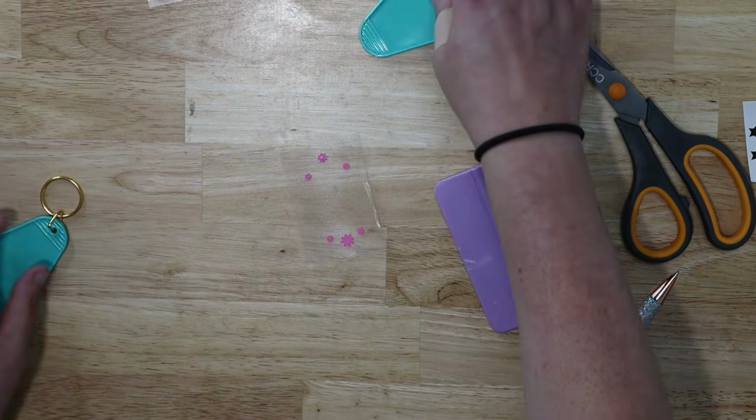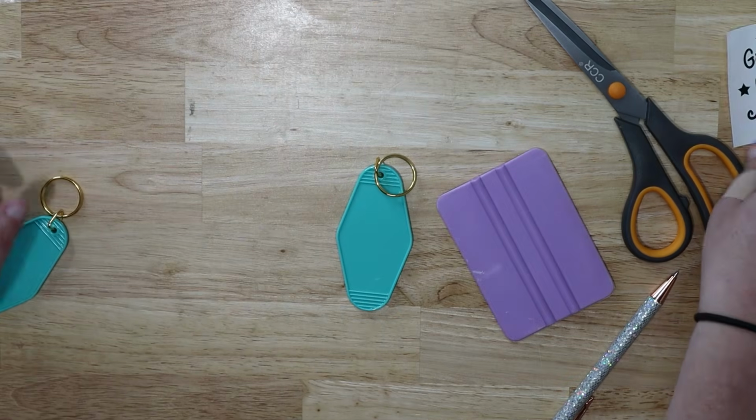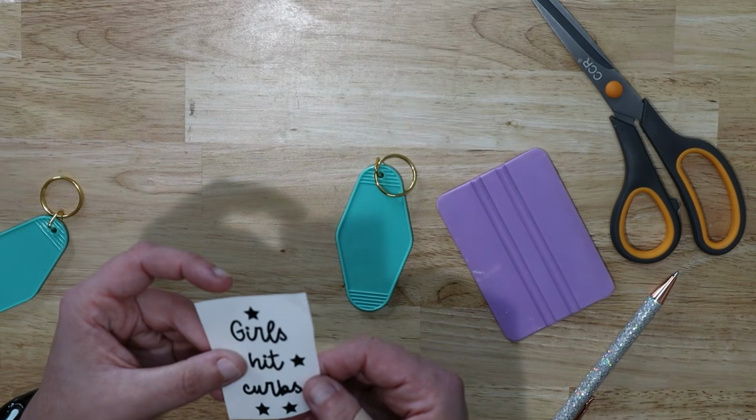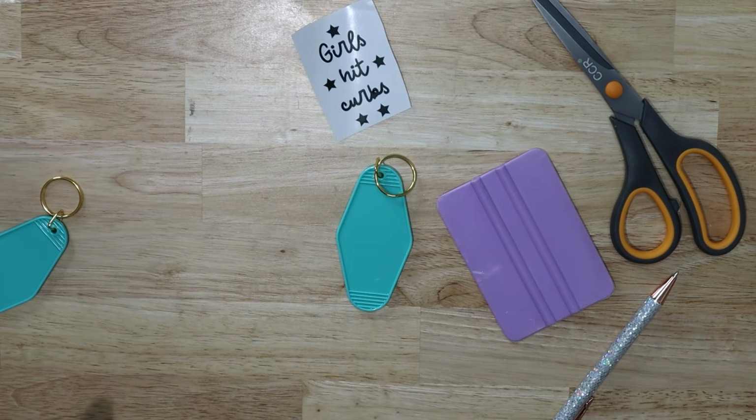So first, let's start with the little simple one that is the Girls Hit Curbs. I do have everything weeded out. I always double check. And again, I'm going to grab a piece of transfer tape.